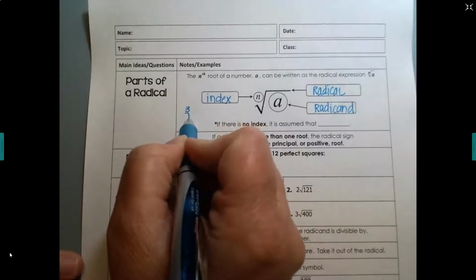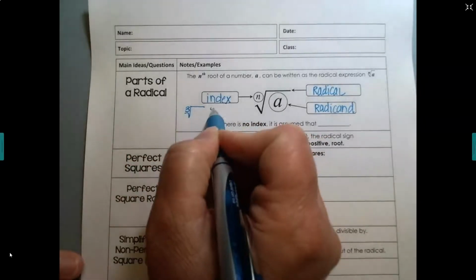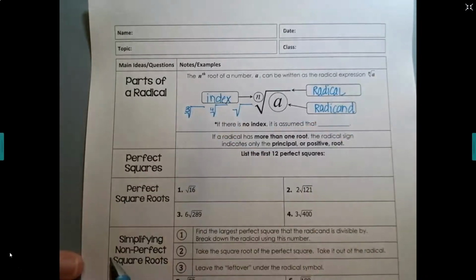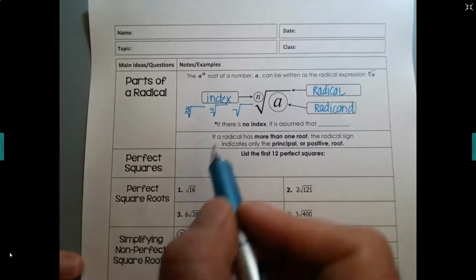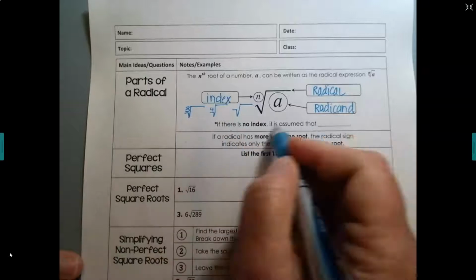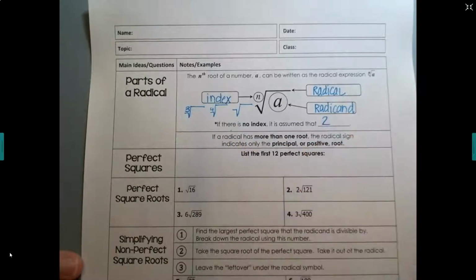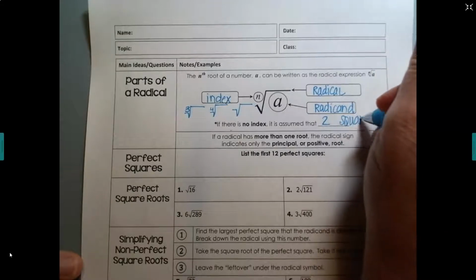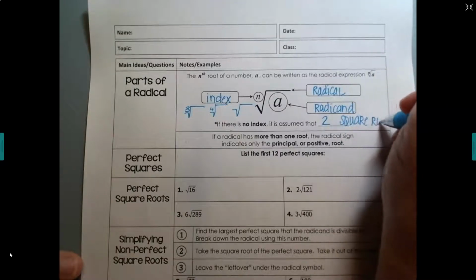Usually, you'll see there could be a 3 sitting there, or a 4, or sometimes you just see the radical sign by itself. If there is no index sitting out there, then we assume that number to be 2, and we'll be talking about square roots, which is what we're going to limit our notes to today.